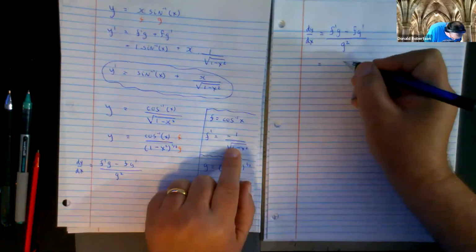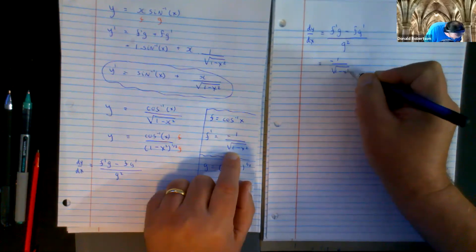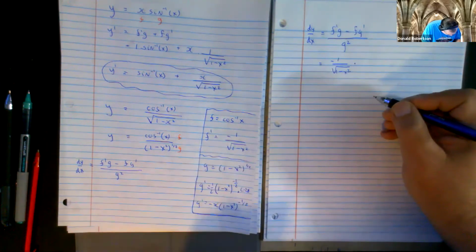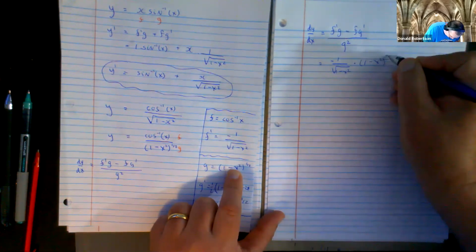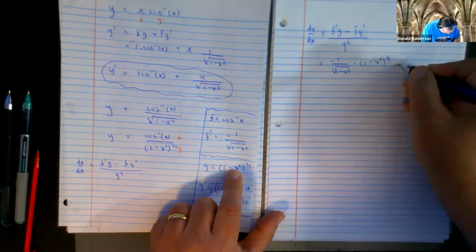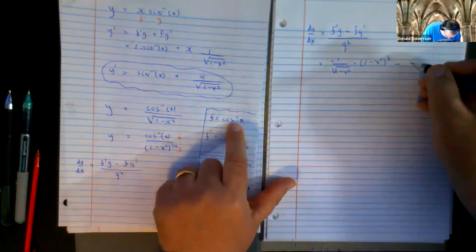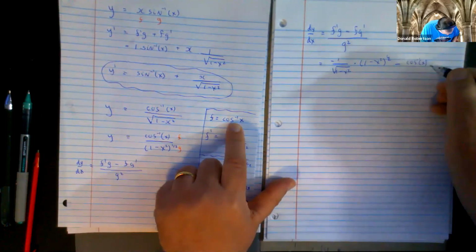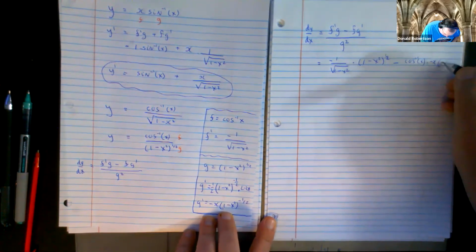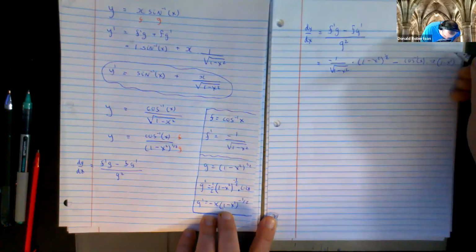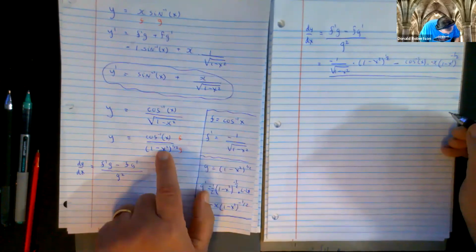So it's going to be f dashed, which is this guy, times g, which is this guy, take away the top guy, which is him, times the derivative, g dashed, which is this fella, all over that guy squared, right?